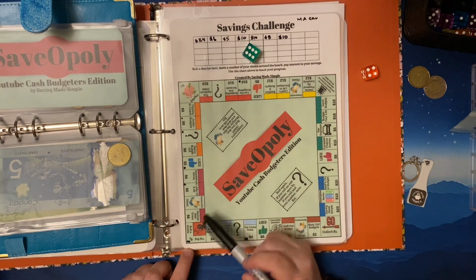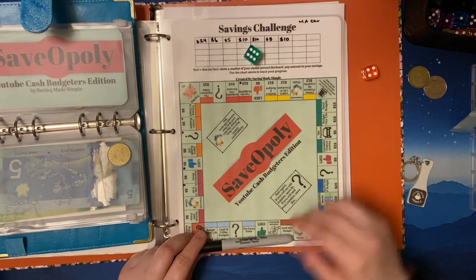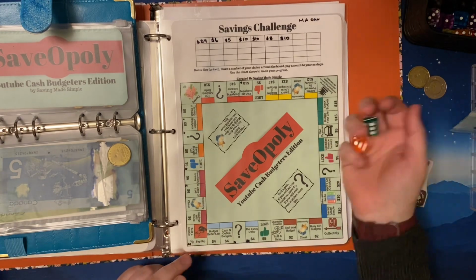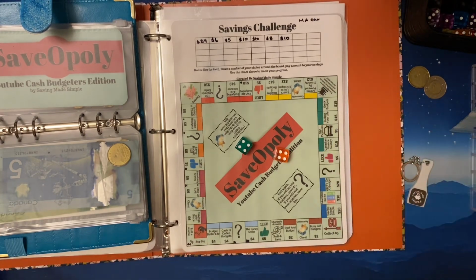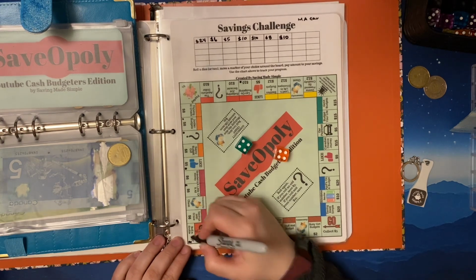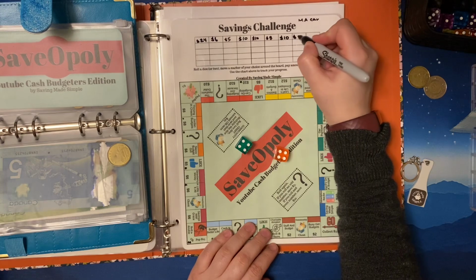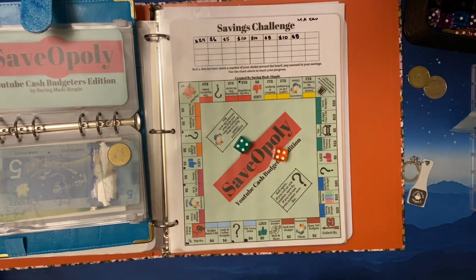So I either have to roll a double or pay 15. Let's see if we can roll a double. I think I have 3 rolls to roll a double, or I pay $15. That was the first try. And I save $8. So put 8. And then I'll roll again.